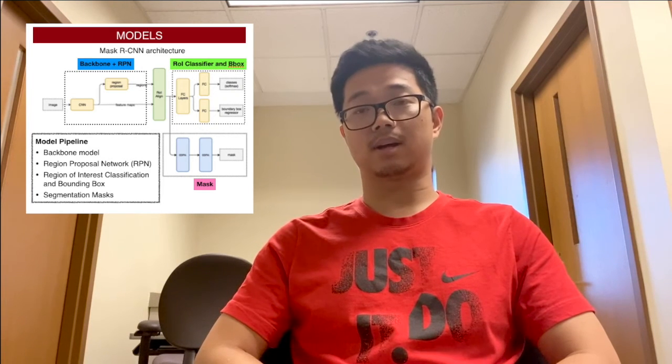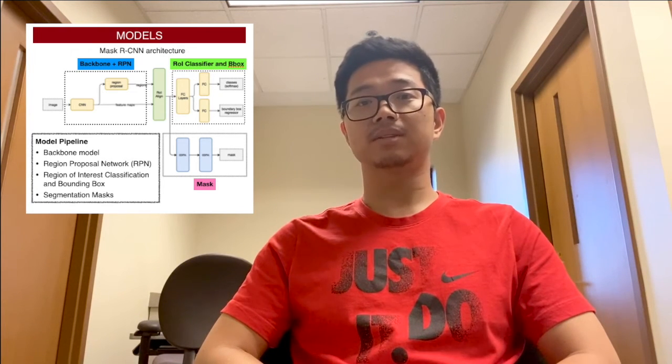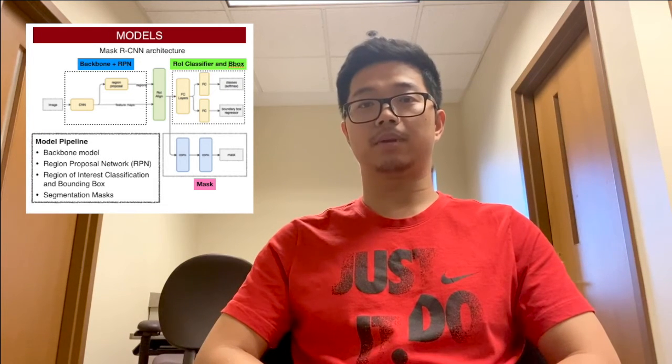The second component is the ROI classification and bounding box. It's the same as Faster R-CNN, to output a classification and bounding box for each ROI. The third and most important part is the segmentation mask. In this step, it will output the pixel mask to represent the detected objects. This is a very quick summary of the methods. You can find more information in our poster and paper.